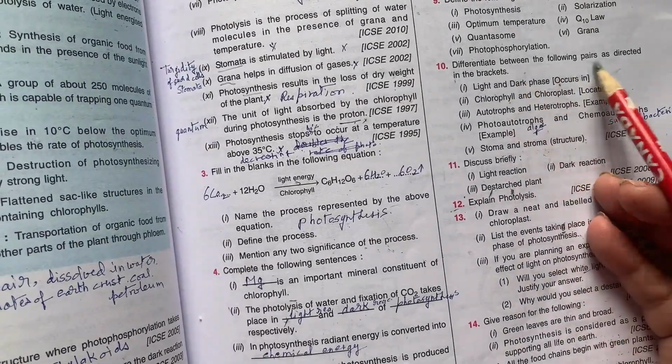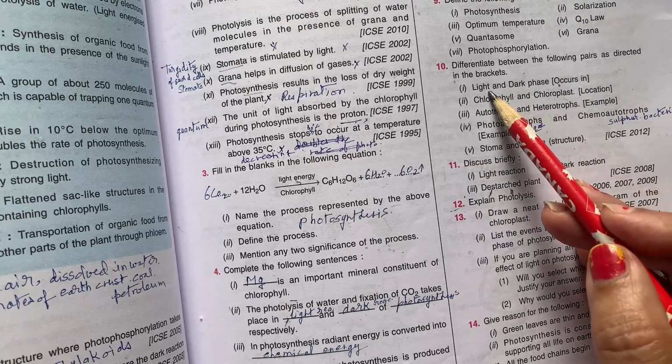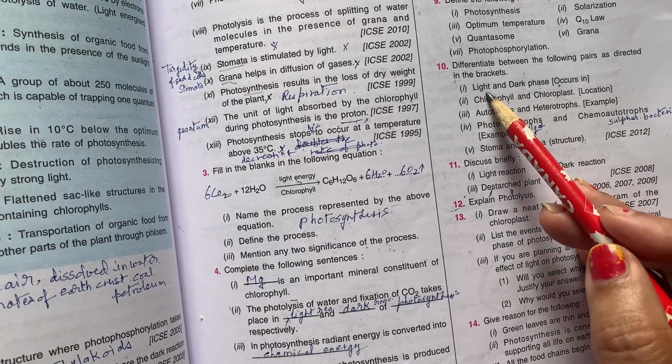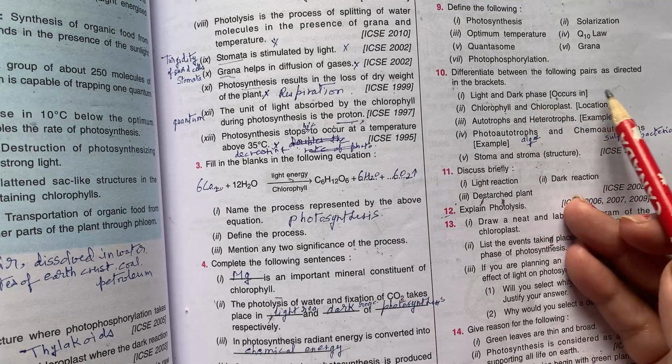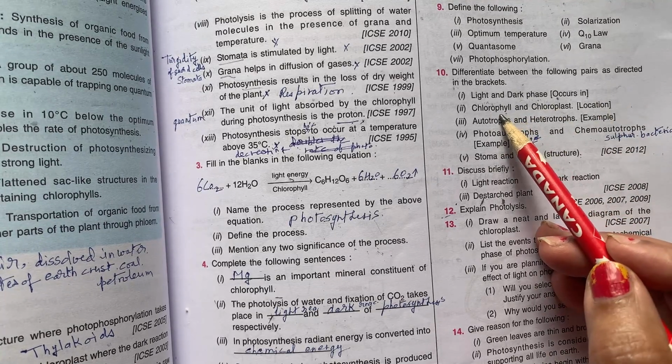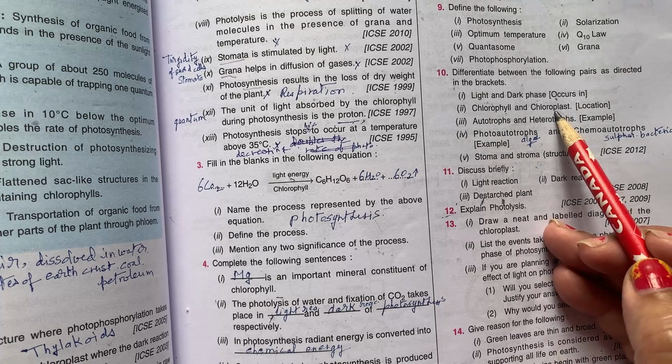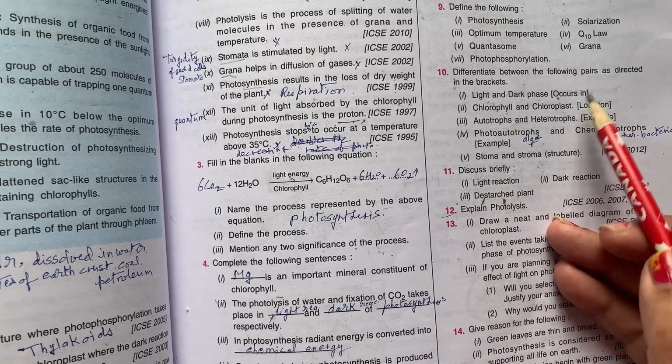Now differentiate between the following pairs as directed. Light and dark reaction: the light reaction occurs in the granum of the chloroplast. The dark reaction occurs in the stroma of the chloroplast. Chloroplasts are present in plastids.